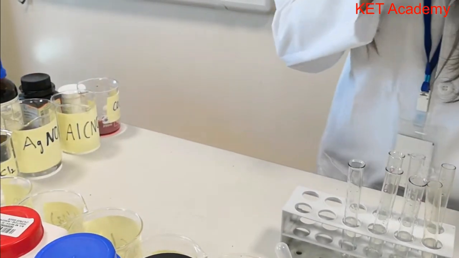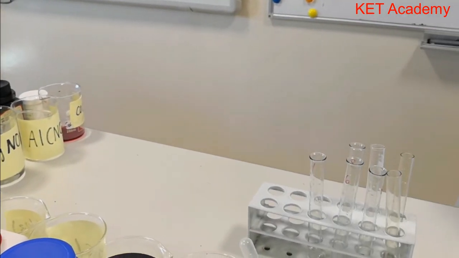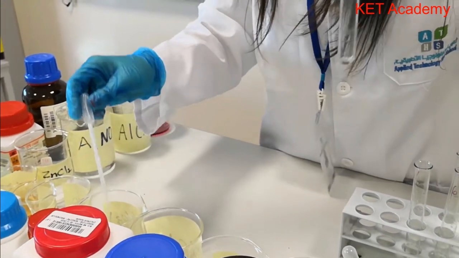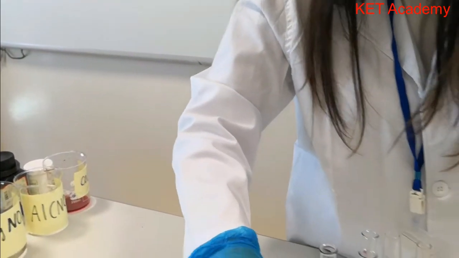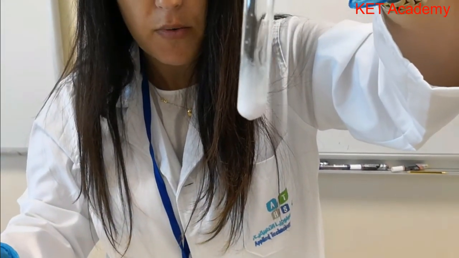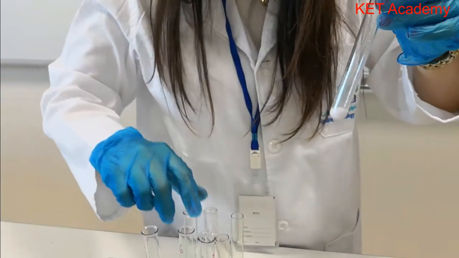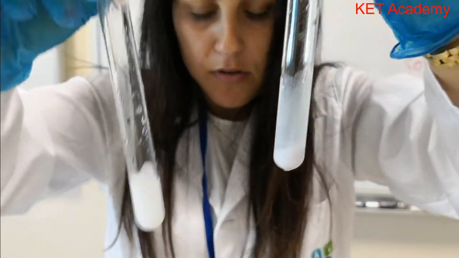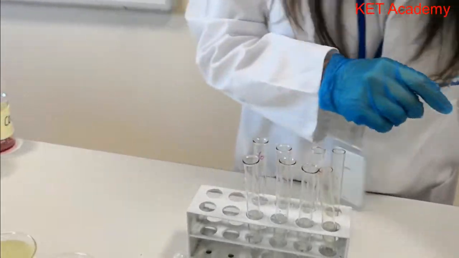Now let us try the lead. Let's start with the transition metals. A solution of lead nitrate. With sodium hydroxide, it also gives a white color. So here, this is the other white color we have. So we need to do some more tests to differentiate between lead and calcium.